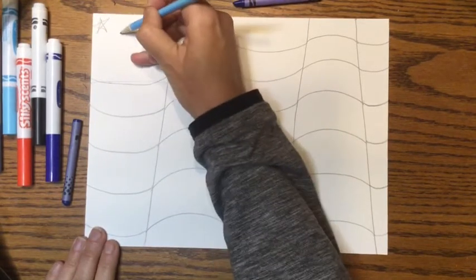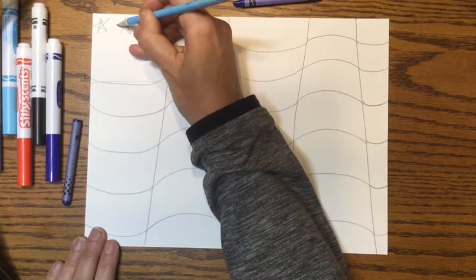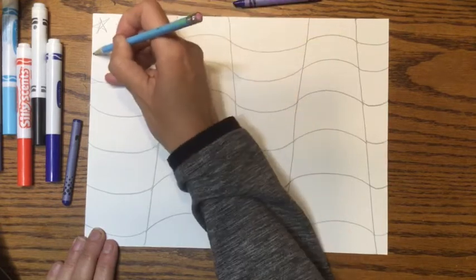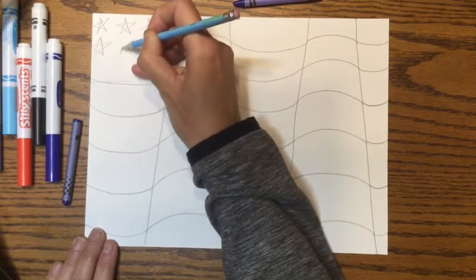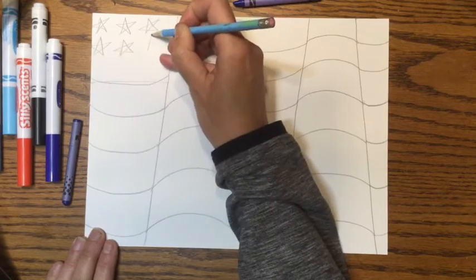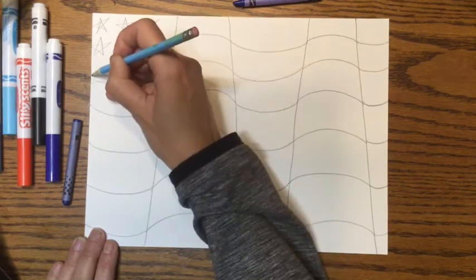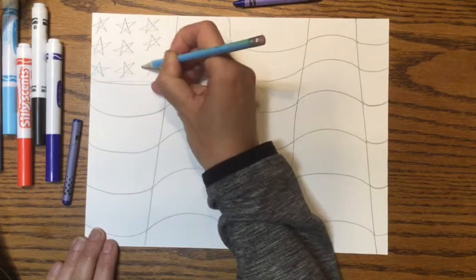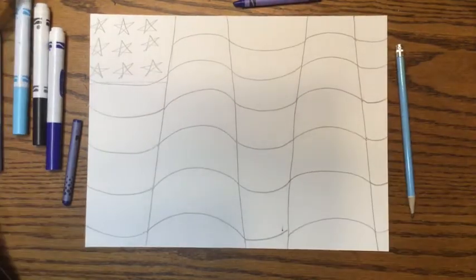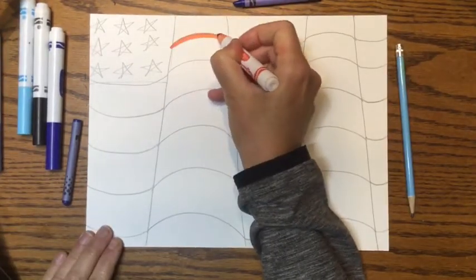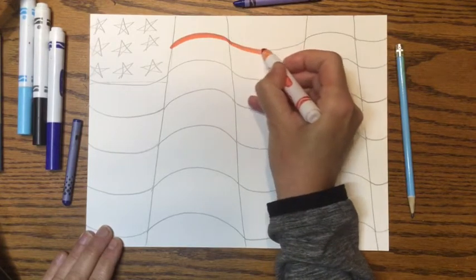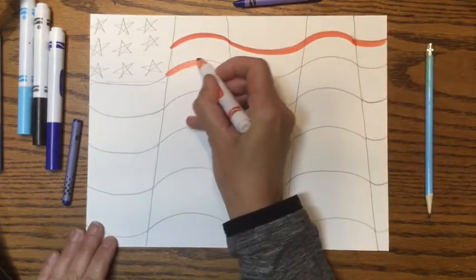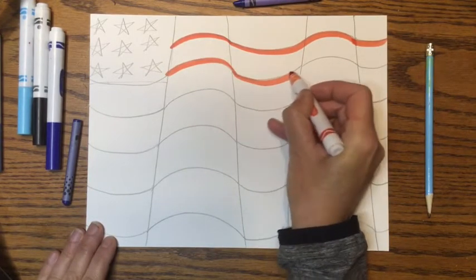Now I am going to draw my stars, because in the flag we have stars that are in the blue part and off on the side. So I'm drawing stars, and I am just drawing super simple stars where I make an A and then cross over. I'm going to fill it up with 3, 6, 9 stars. Now, are there only 9 stars on the flag? No. But remember, we're artists, so we are being inspired by the flag. I'm not doing the same amount of stripes.